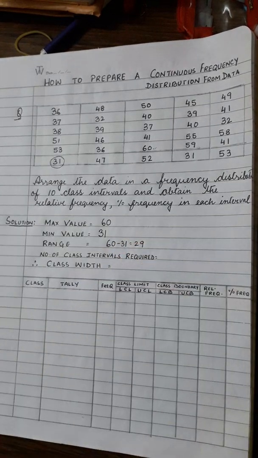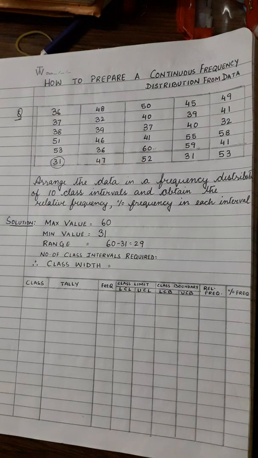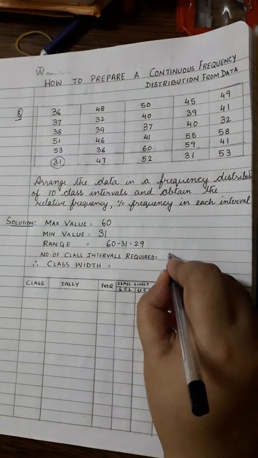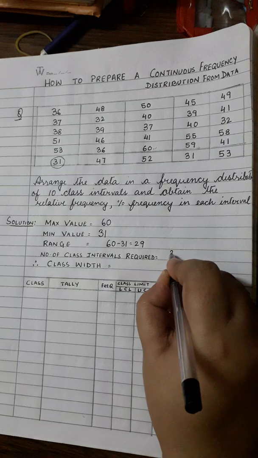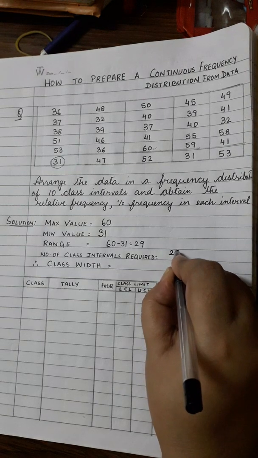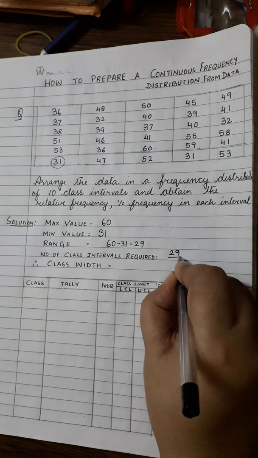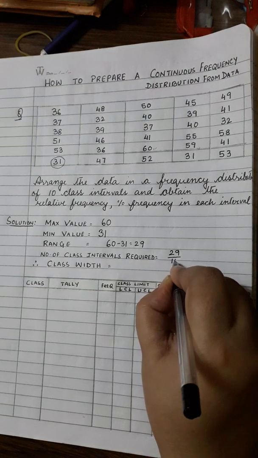Now the question says you have to arrange the data in a frequency distribution of 10 class intervals, that is 10 bins, right? 10 particular groups. And how do we go about that? So we have to prepare 10 classes. So what will be the width of each class? So 29 is the total range. So we have to prepare 10 class intervals.